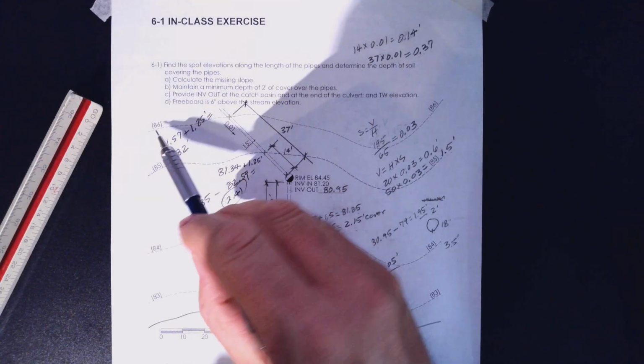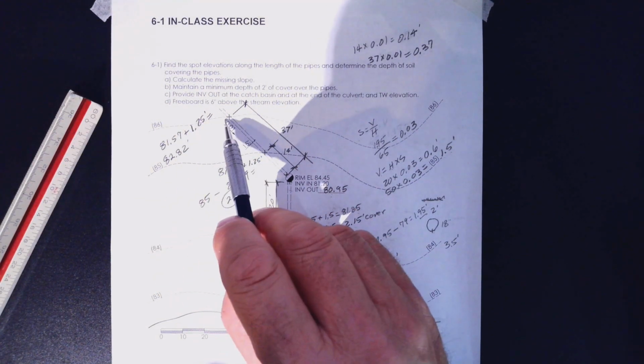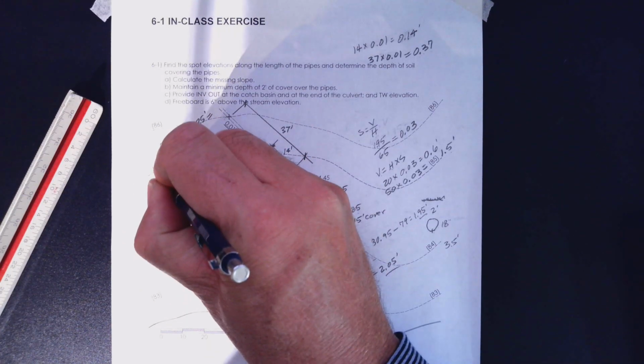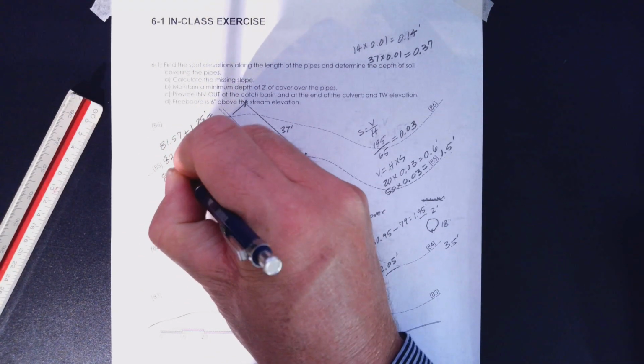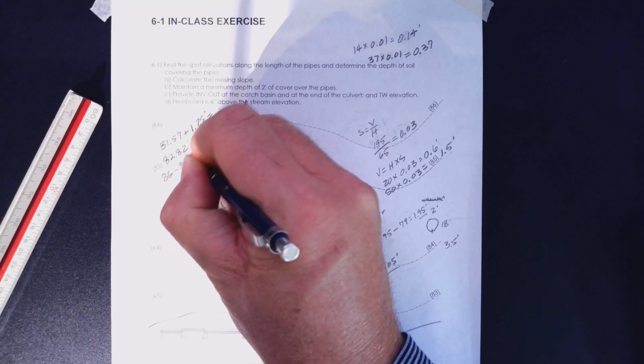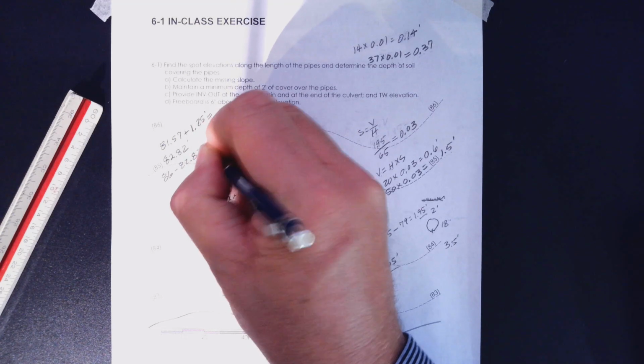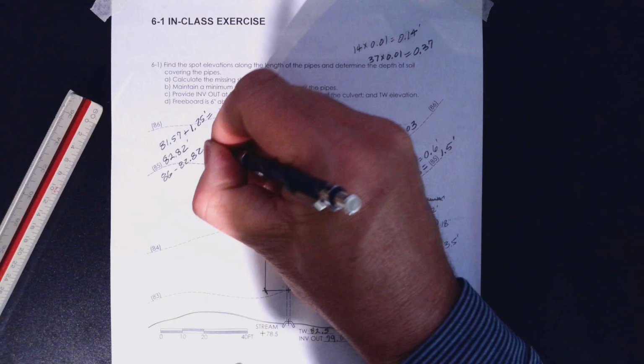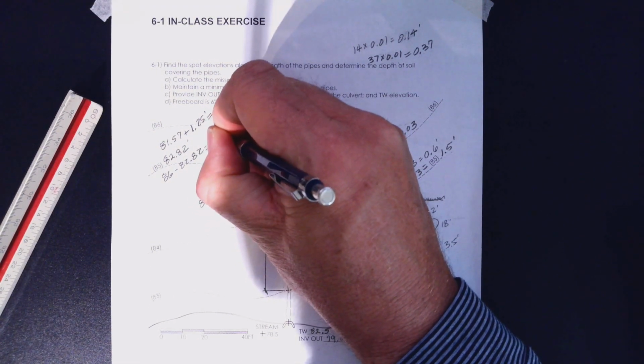So we've got to subtract. We're checking contour 86, which is the existing grade. So 86 minus 82.82 equals 3.18.